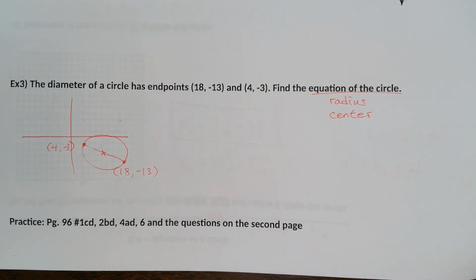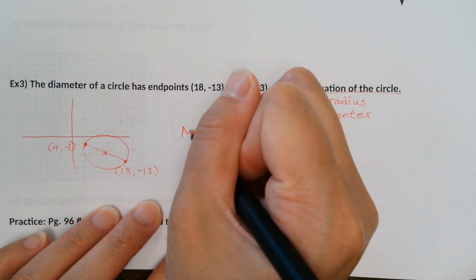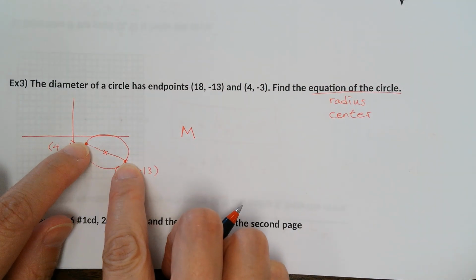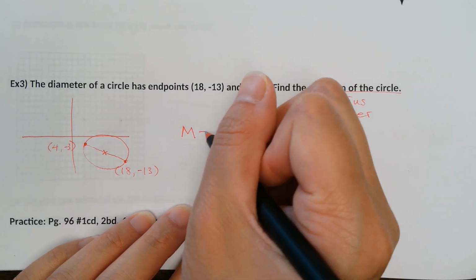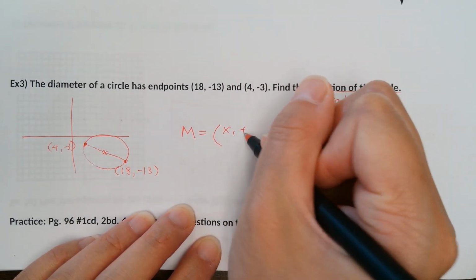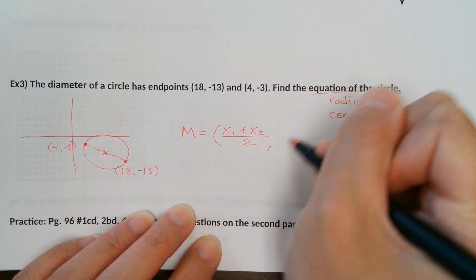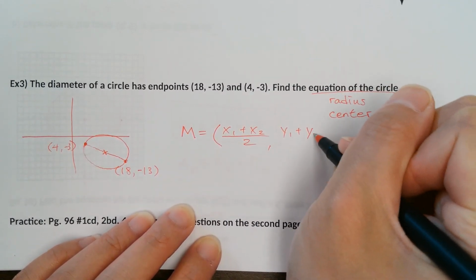Okay, Kelly? Yeah. Midpoint. Since these are my two endpoints, if I do the midpoint, I can find the center of my circle. So midpoint formula: x1 plus x2 divided by 2, y1 plus y2 divided by 2.